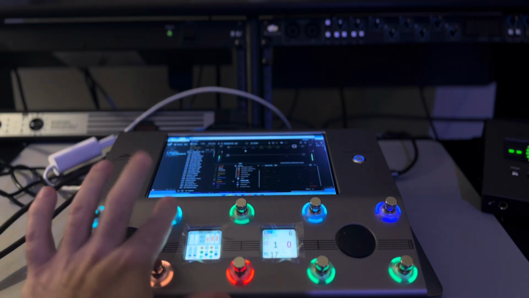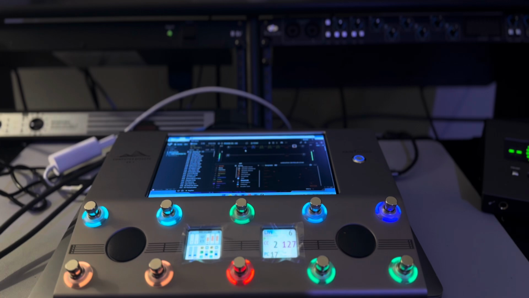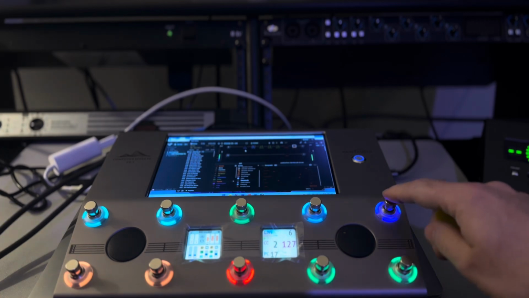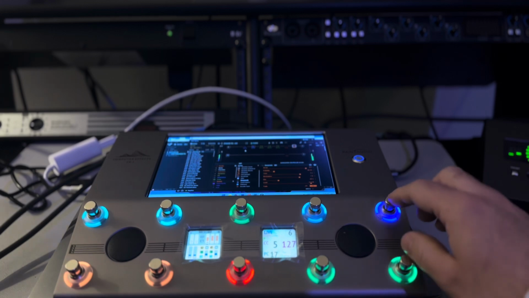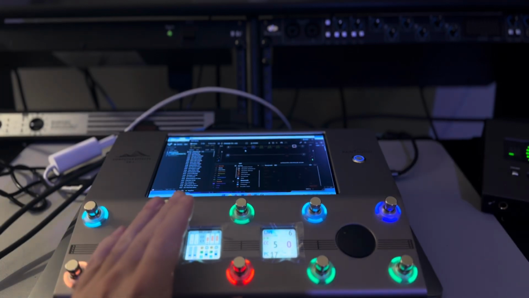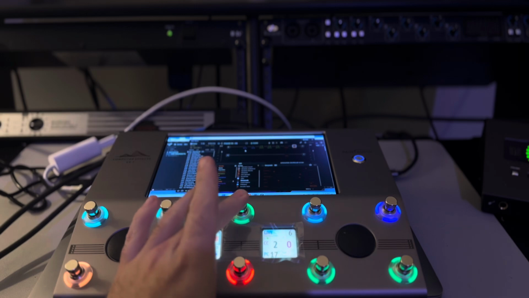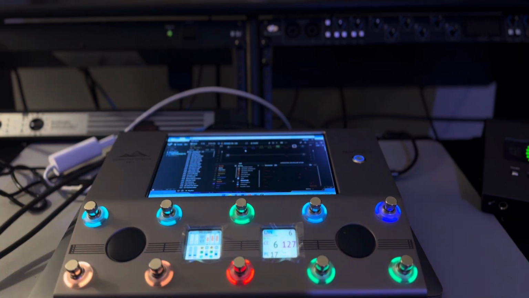Yep, so vibrato now. Add some verb to it. And you guys get the idea. This is just audio examples of it, in live use for y'all to see.